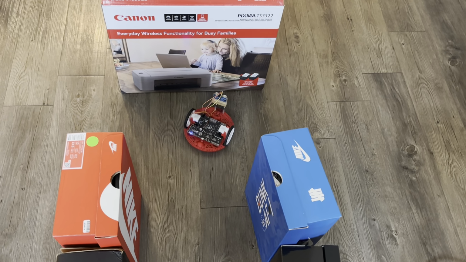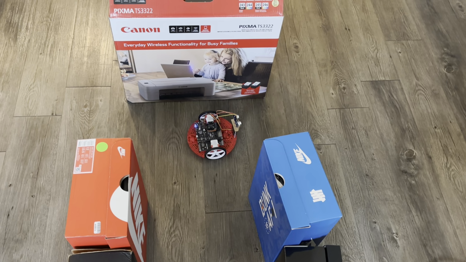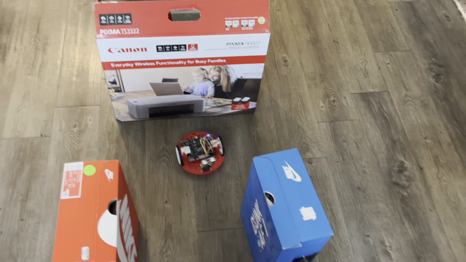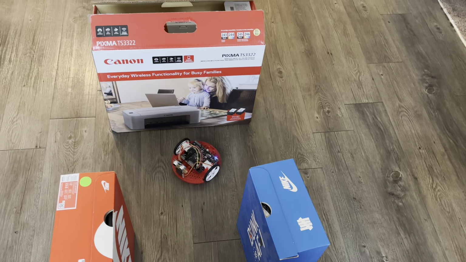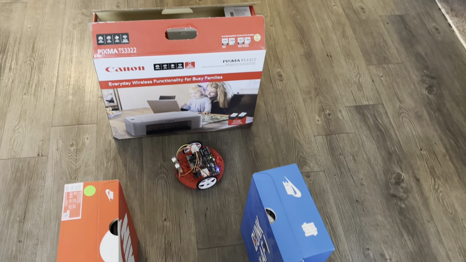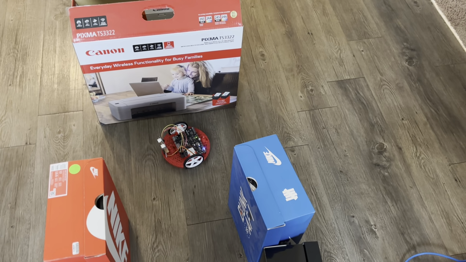I tried hard with this code, but at least it scans at the end, sees if it's free, then it turns on the green light. Yeah, thank you.